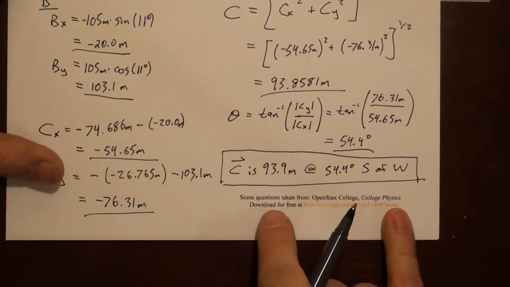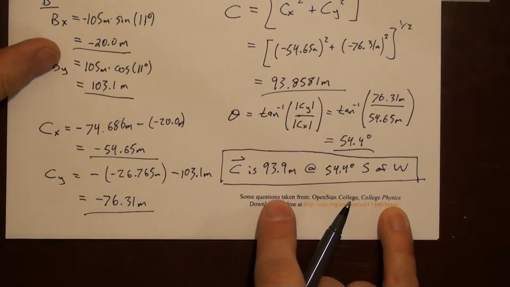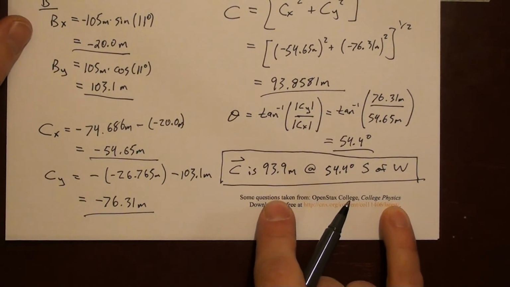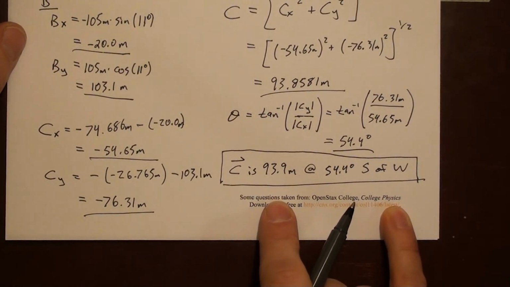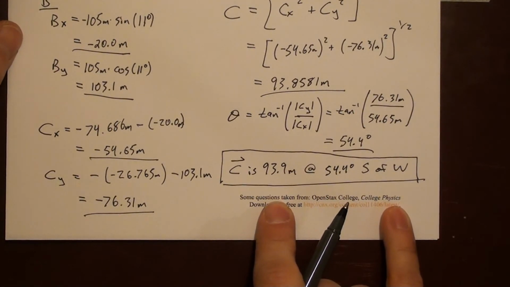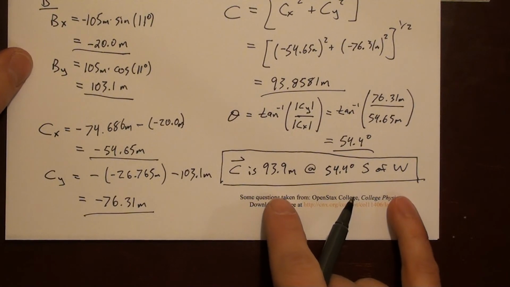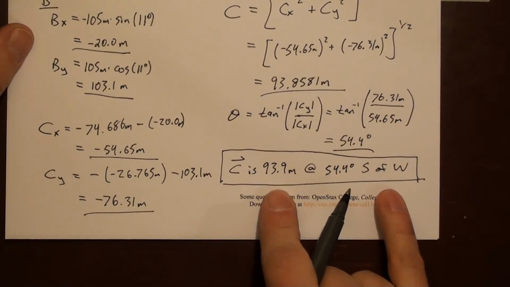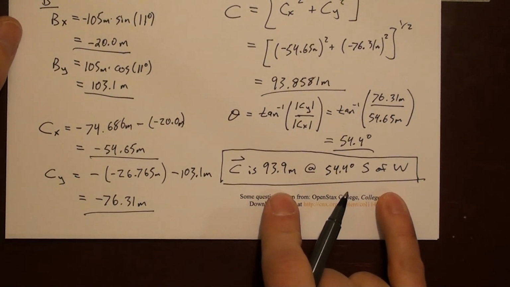We need 2 bits of information to represent a vector. Right? We solve for 2 bits. We solve for Cx and Cy, and that thoroughly described C vector. But we can also represent it as a magnitude and a direction. And that's what we were asked to do, and that's what we did.